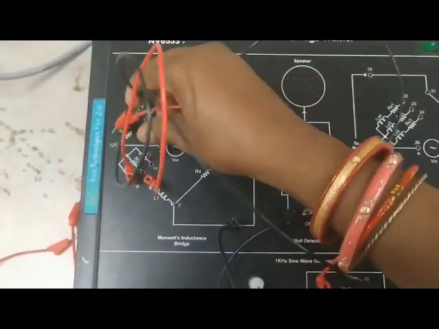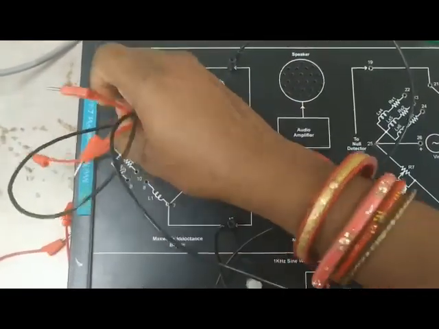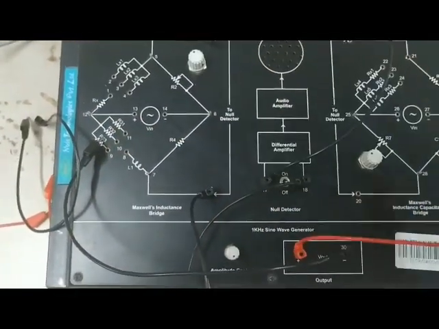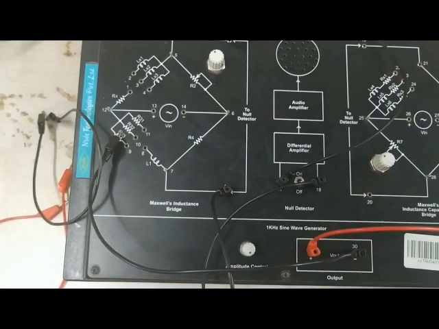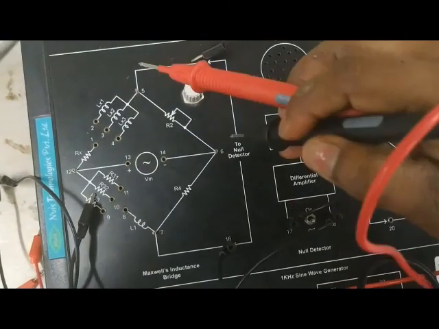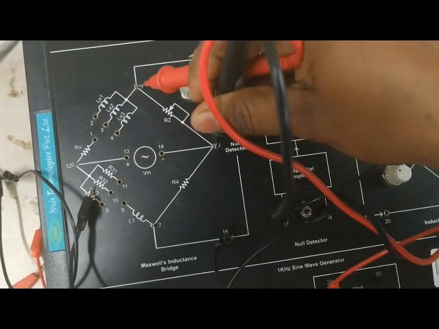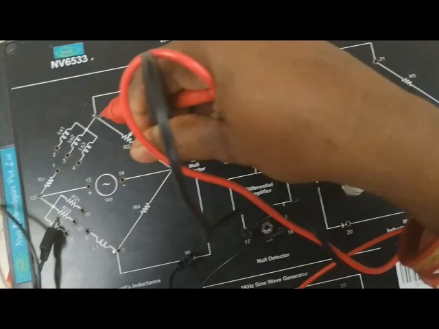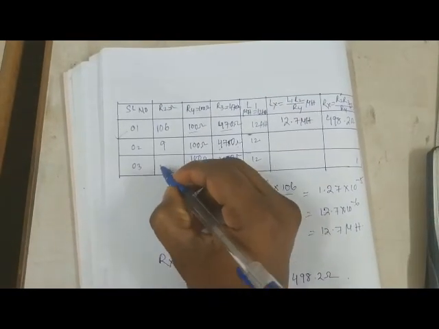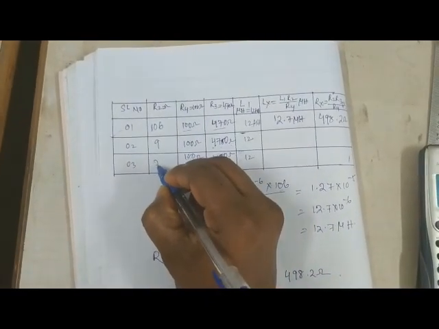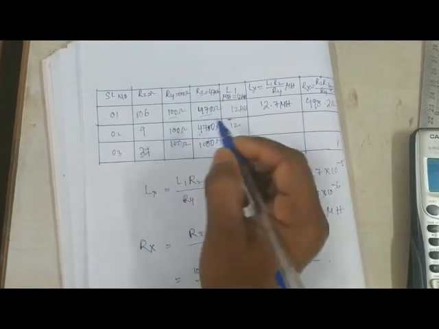Disconnect the patch cords properly, and take the value of R2. Here you have to write the value, which is 37.